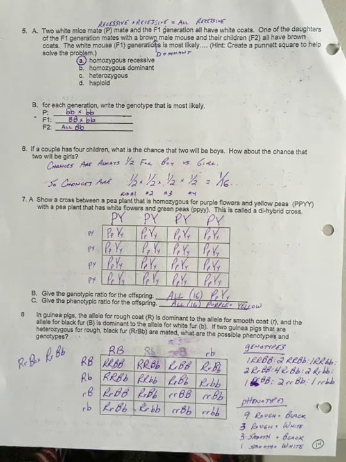So it says if a couple has 4 children, what is the chance that 2 will be boys? What is the chance 2 will be girls? Well, the chances are always 1/2, okay? So we have 4 kids right here. The chance of them having 2 boys and 2 girls would be 1 out of 16. 1/2, 1/2, 1/2, 1/2.